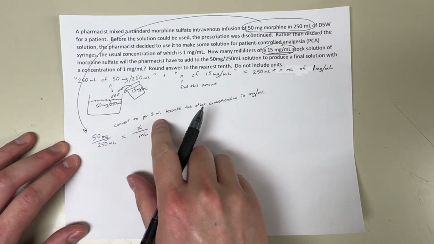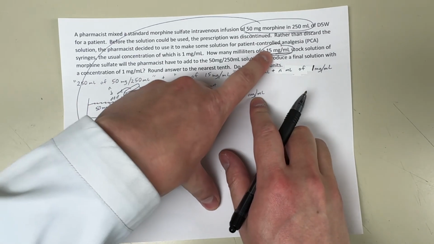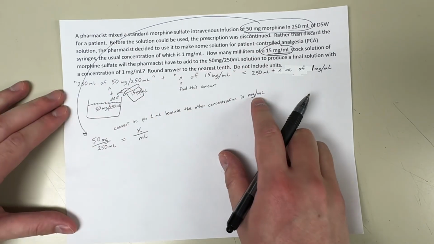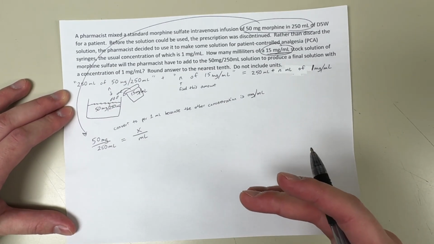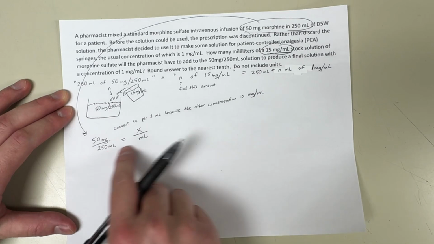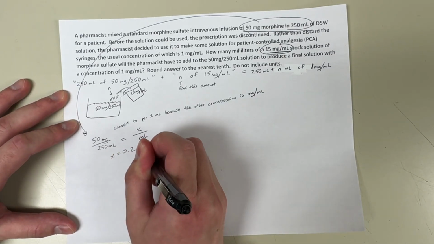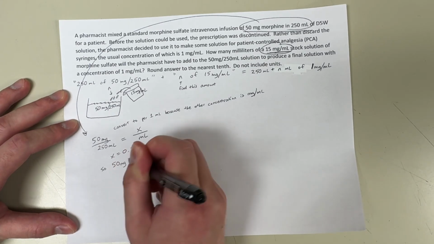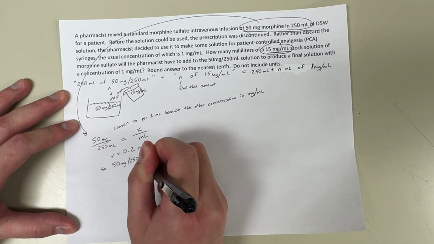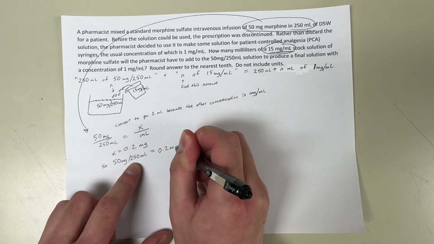The other concentration here is in milligrams per milliliter, so I have to make them the same, because I'm going to be using alligation for my calculations. When I calculate this, I get x equals 0.2 milligrams. So this 50 milligram per 250 milliliters is the same thing as 0.2 milligrams per milliliter.